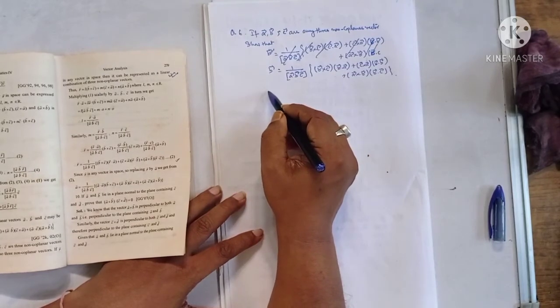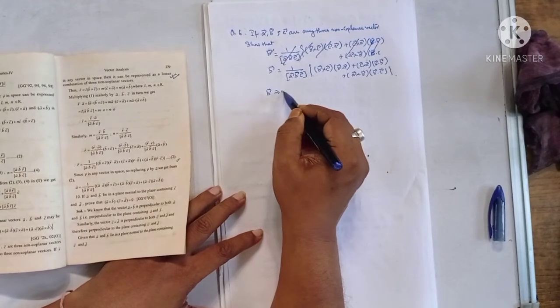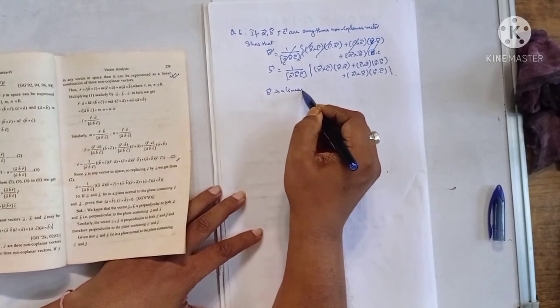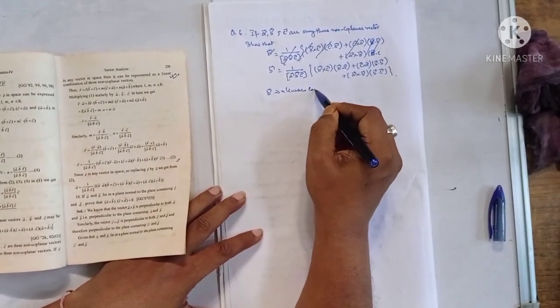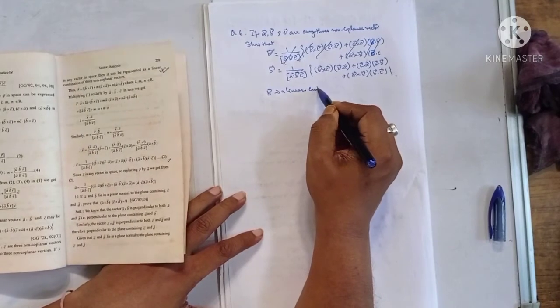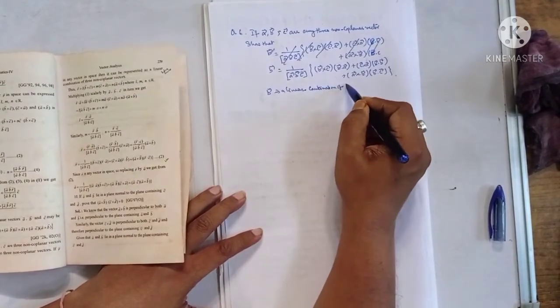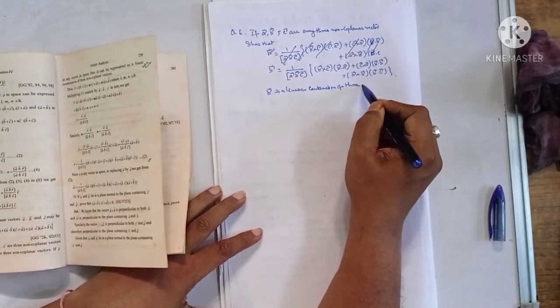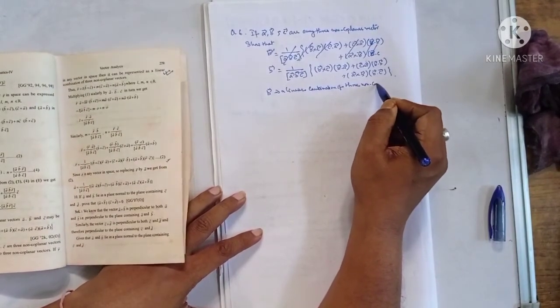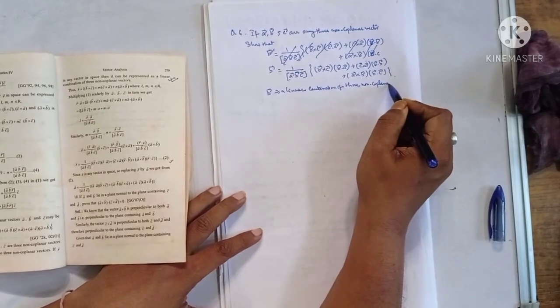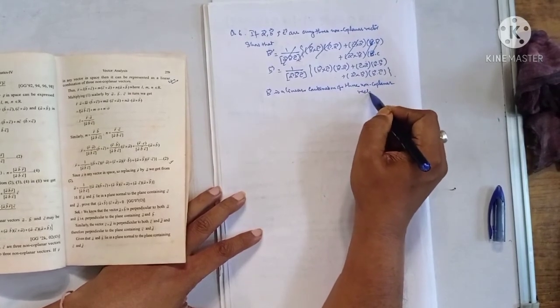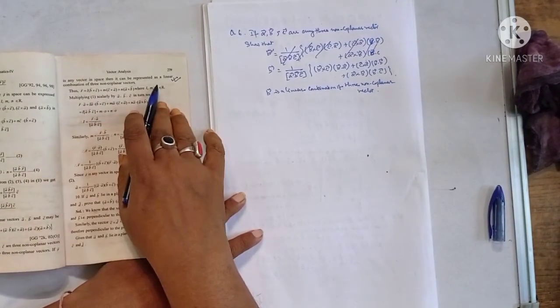That means B vector is a linear combination of three non-coplanar vectors. This is given in your book.